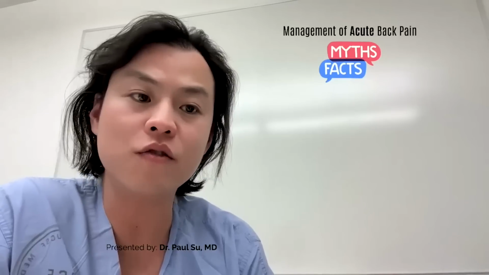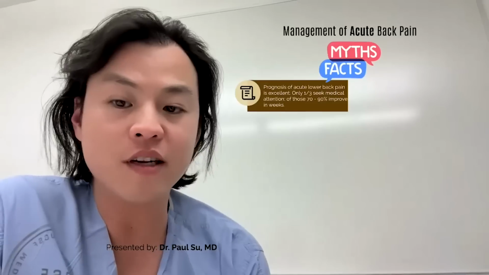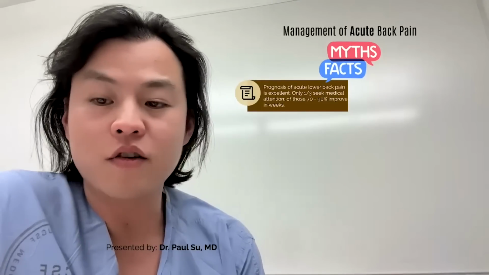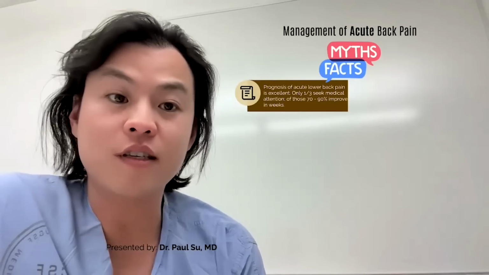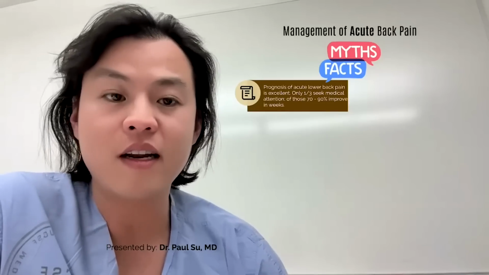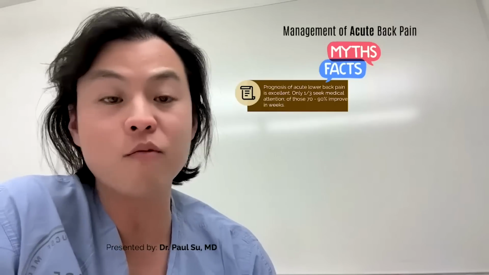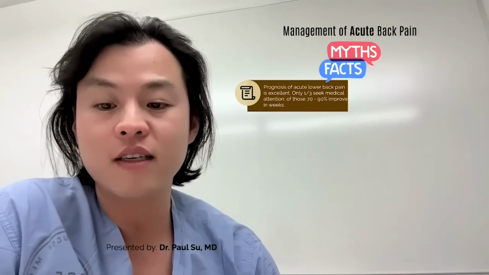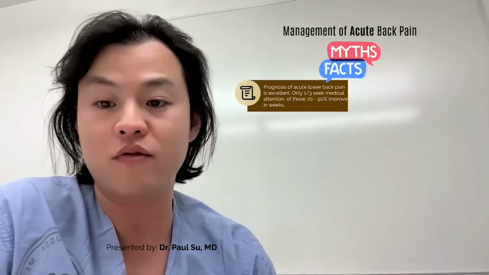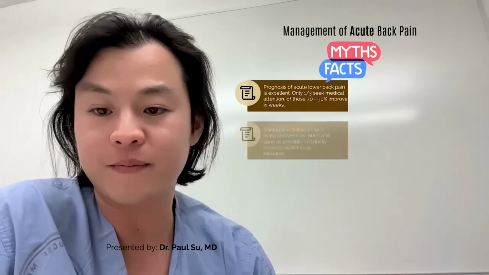So what can we do for acute lower back pain? Well, like I've mentioned, it will go away. So a lot of times it's just tincture of time. Now, sometimes the pain is just so insufferable that we still need to get on with our daily activity. So what else can we do to help temporize that?